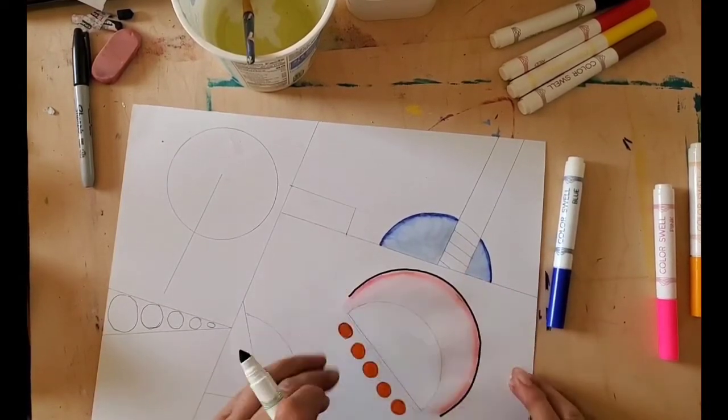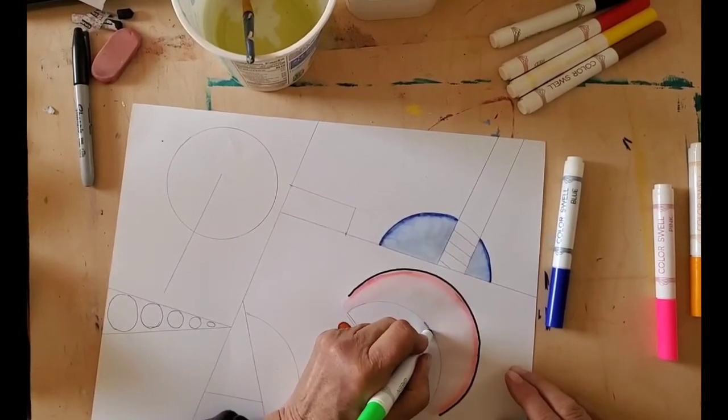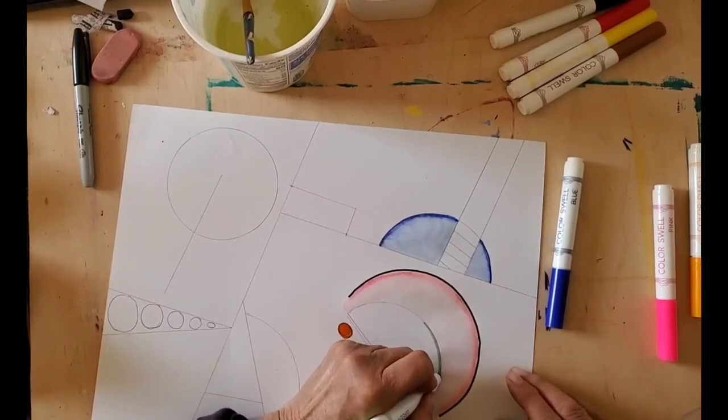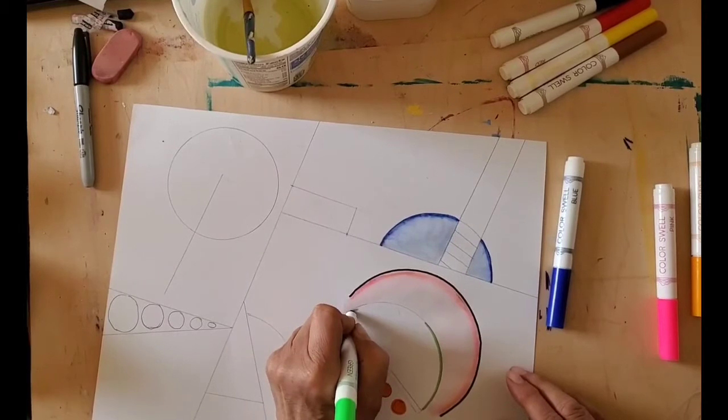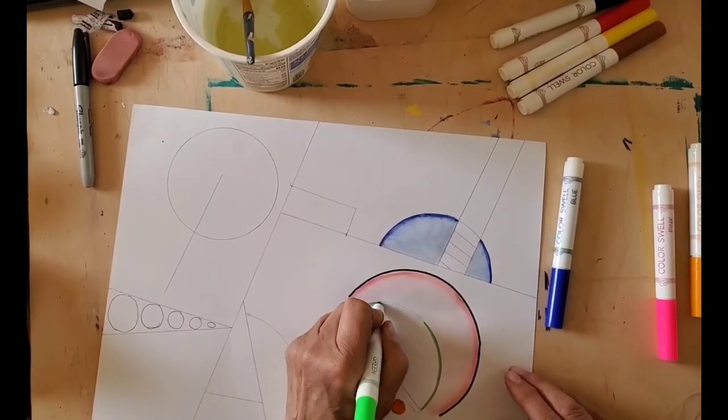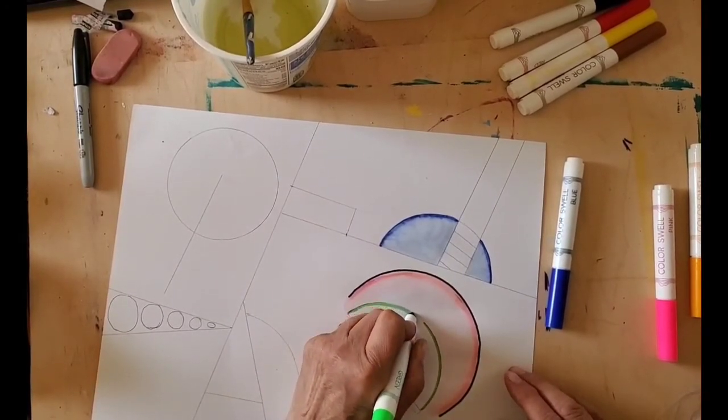So we've let that area dry a little bit, so we can put on our next color.